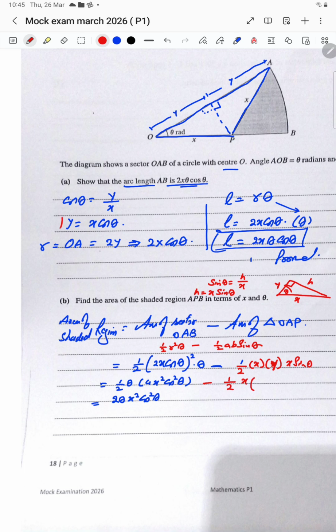Y already we have calculated, this is x cos of theta times half AB, half base into height, so half base was x into height h, and x sine of theta. So we can write minus half x square sine theta and cos theta. We got this.